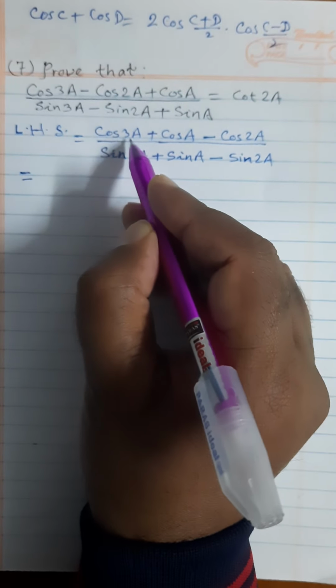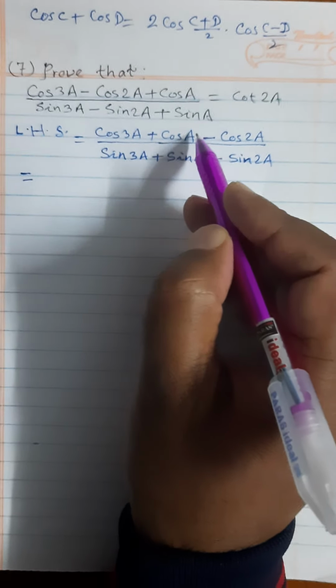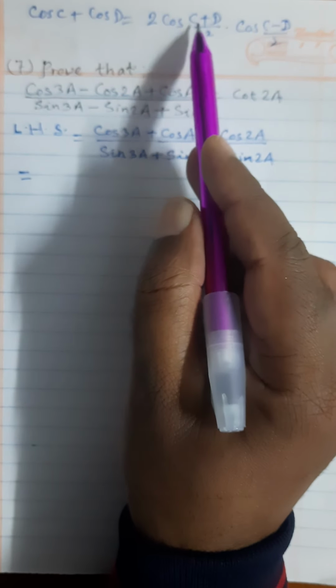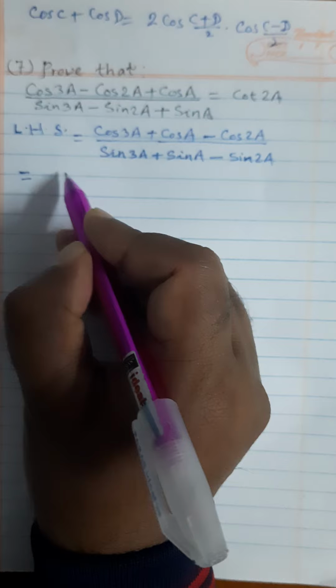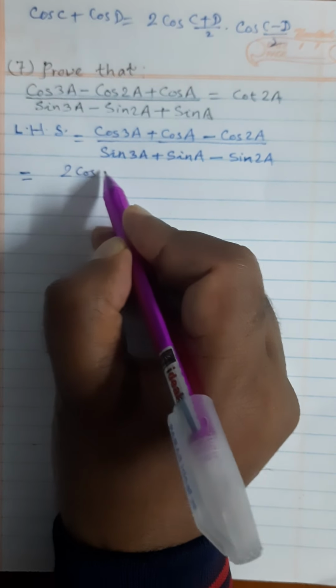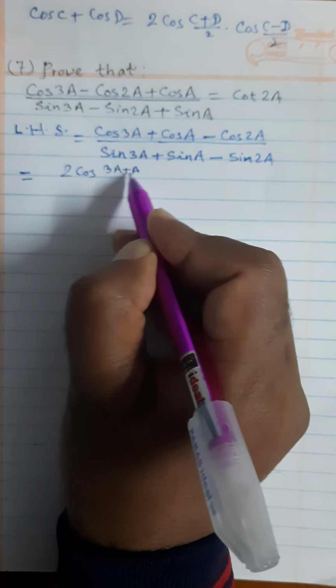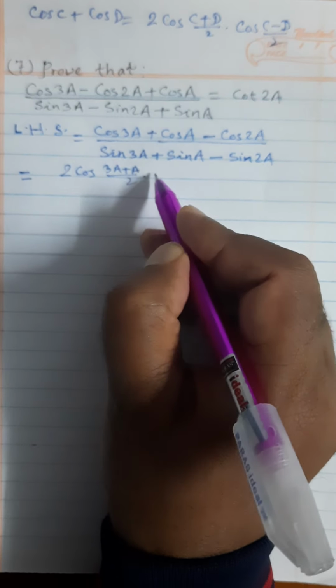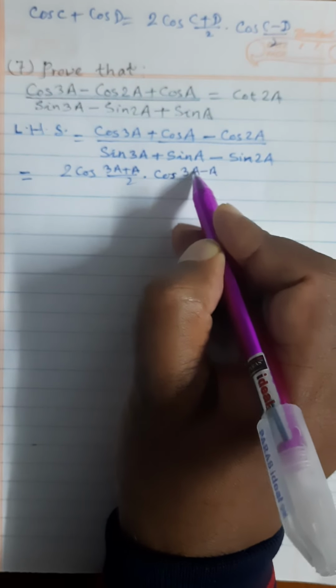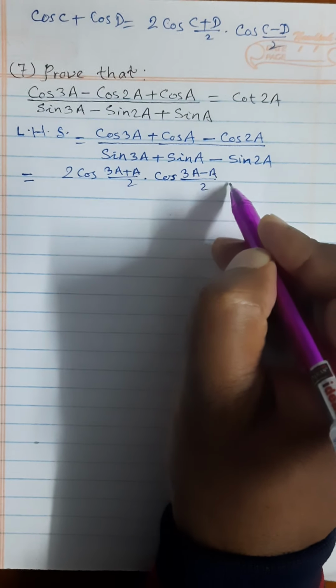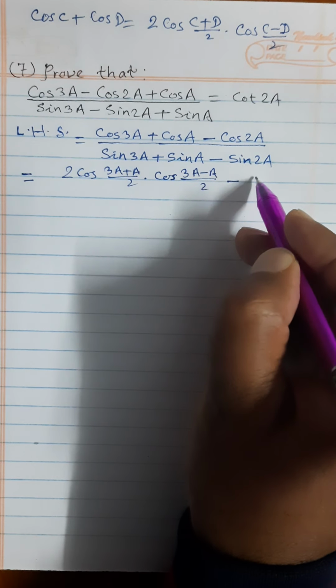Here, in place of c we have 3a, in place of d we have a. So where there is c we replace by 3a, where there is d we replace by a in this formula. So it becomes 2 cos (3a plus a) over 2, and cos (3a minus a) over 2, minus here we have cos 2a.